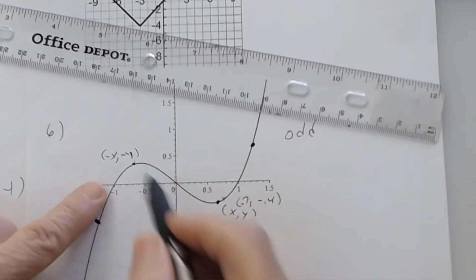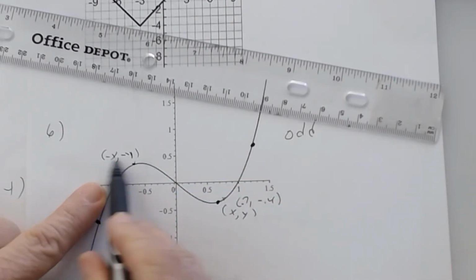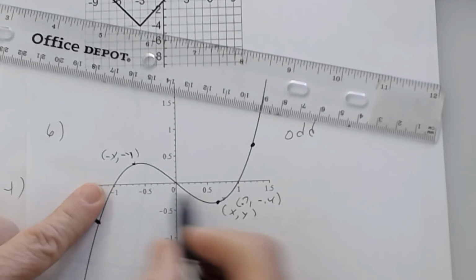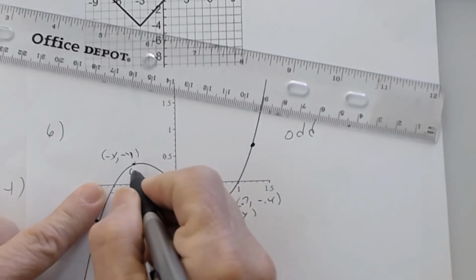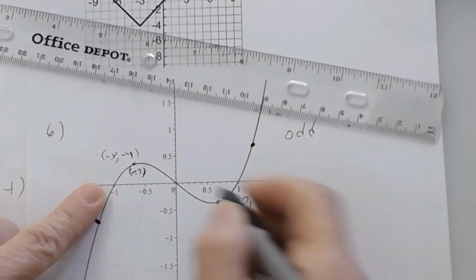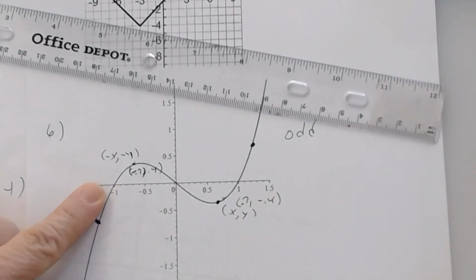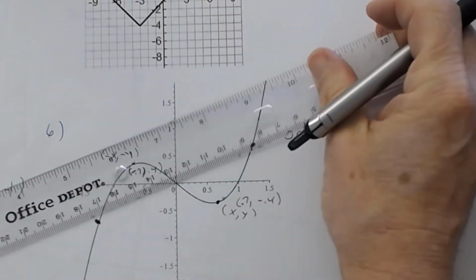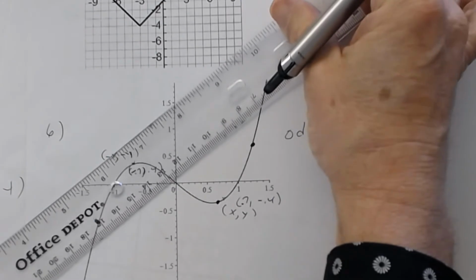The question is, remember, this says I take the opposite of the x and y. So is this a negative 0.7, comma, positive 0.4? Does it look like it? Yeah. But use a ruler, if you need to, to help you see.